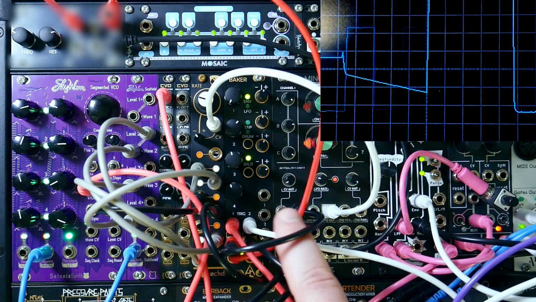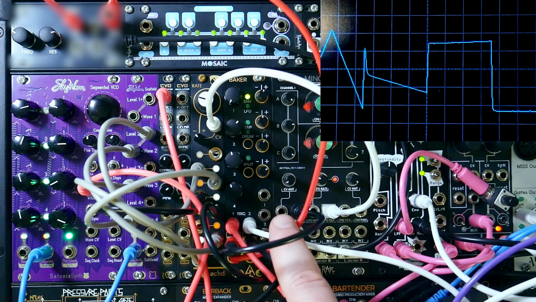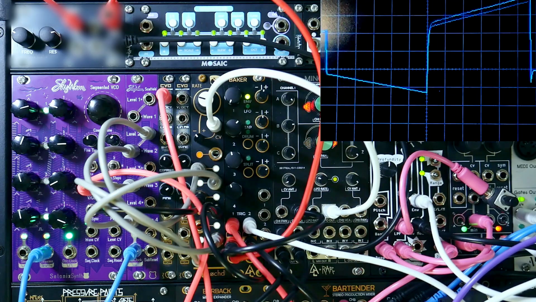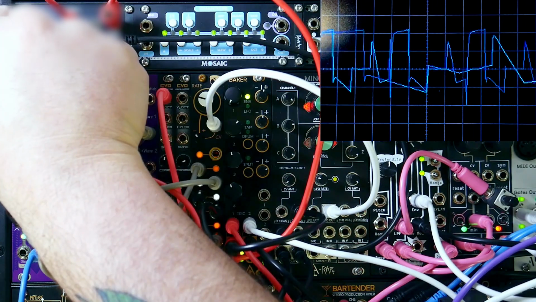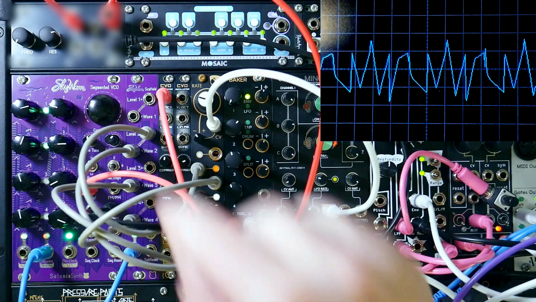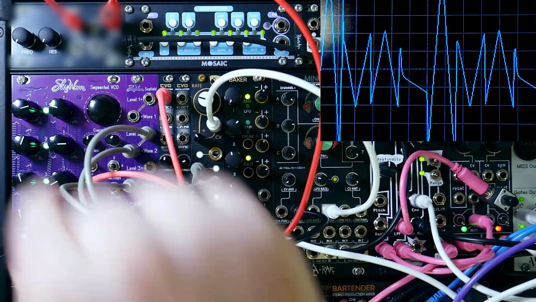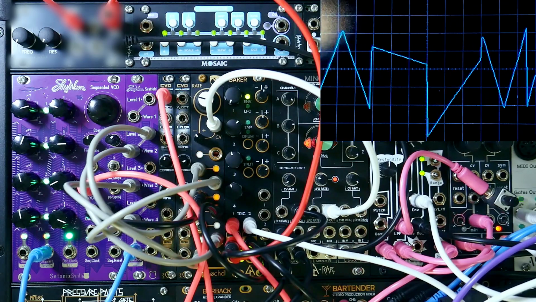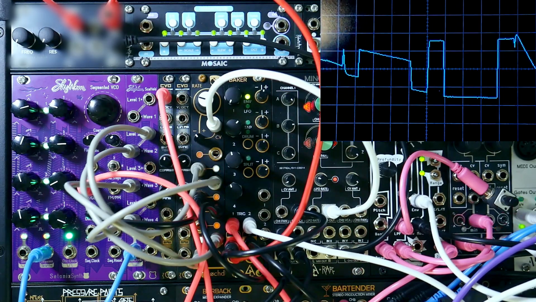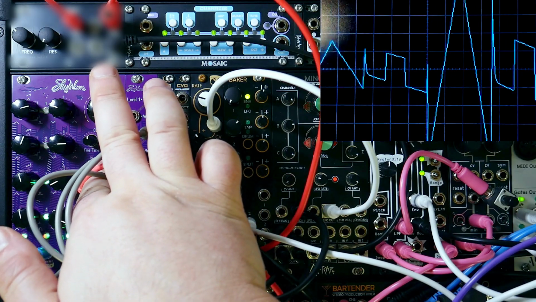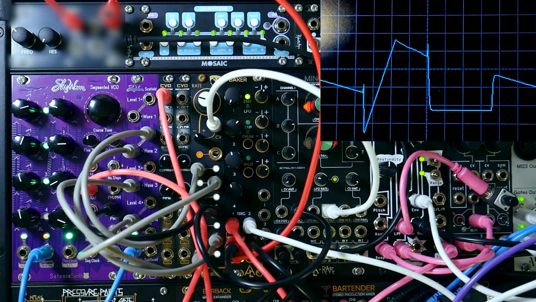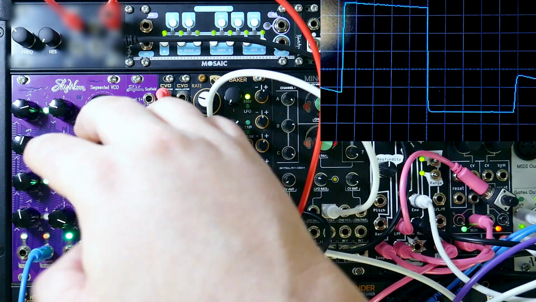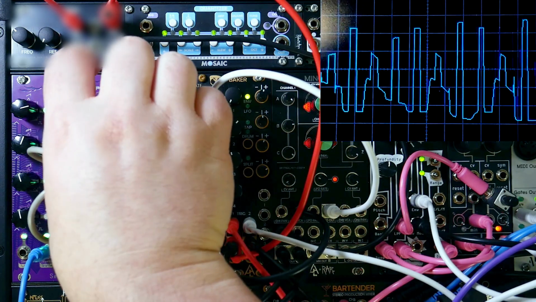It's also worth noting that the release on the envelope is being also modulated by an LFO. Turn that filter down. Let's turn the resonance all the way off on that filter so we're just hearing Skywave. Let's do the sequence of 3. And let's jump up to 2.